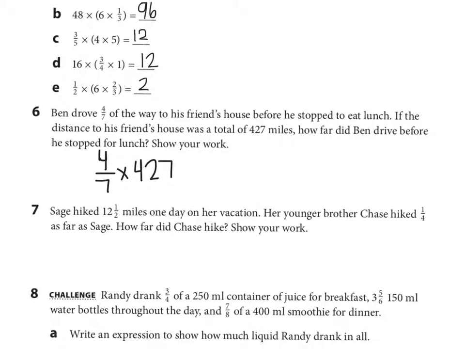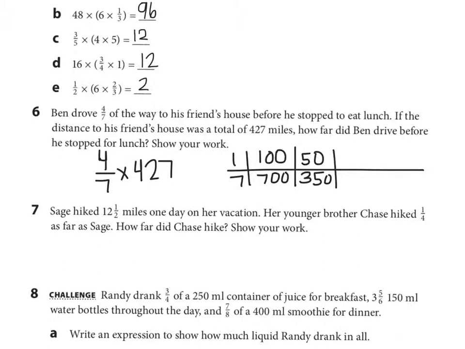And I know whenever I see the word of, or I hear the word of, that's pointing me to multiplication. So here I'm going to take 427 divided by 7. So I can use a ratio table for this. 1 group of 7, 100 groups of 7, that's 700. 50 groups of 7 would be half of 700, which is 350.